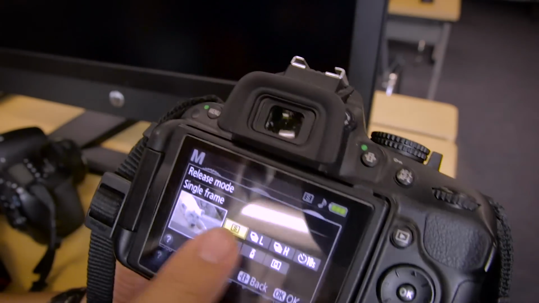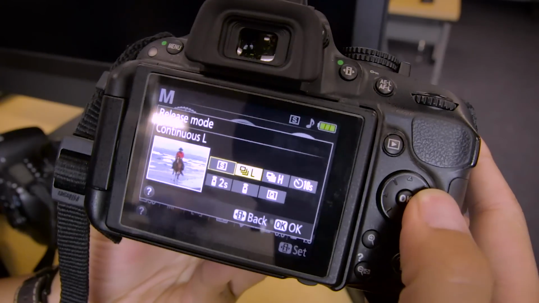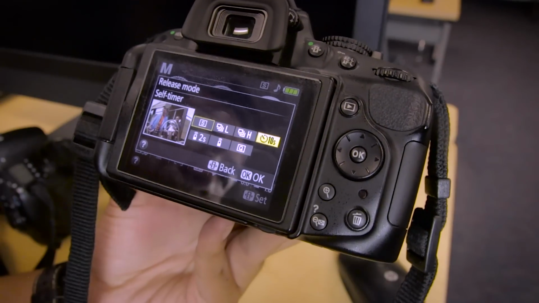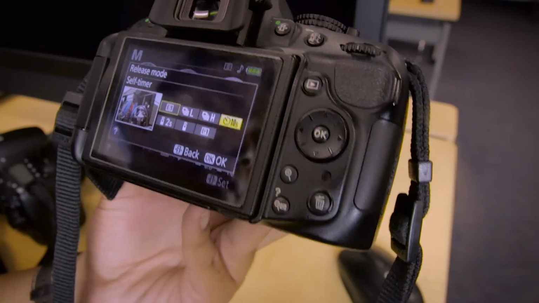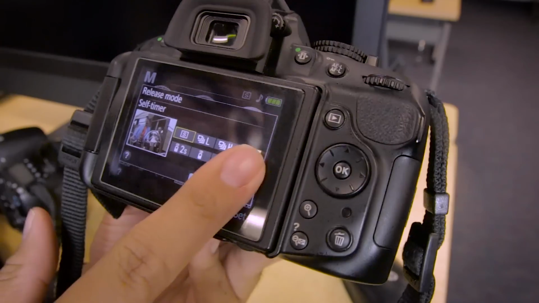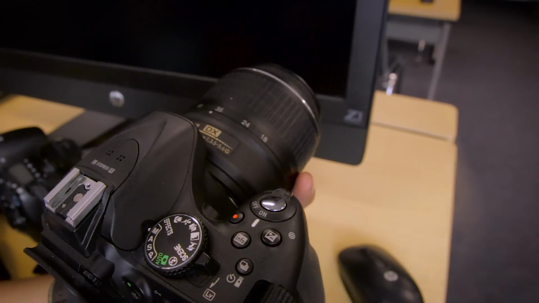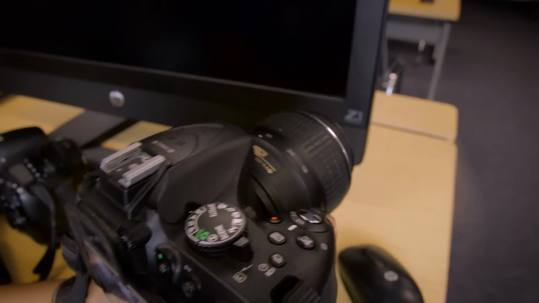And then also there is a timer option. You can go to the 10-second option right here. And if you click on that, it will wait 10 seconds, then take a picture. So if you want to be in a group picture, use that option if you have it on a tripod. Okay, so that's that. Now let's talk about drive mode.